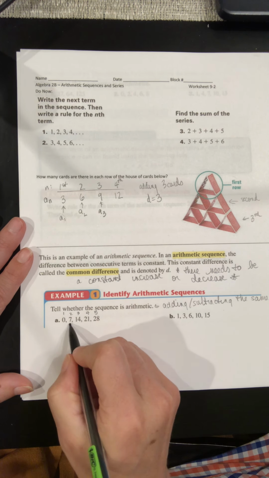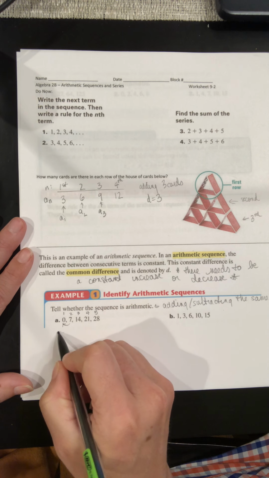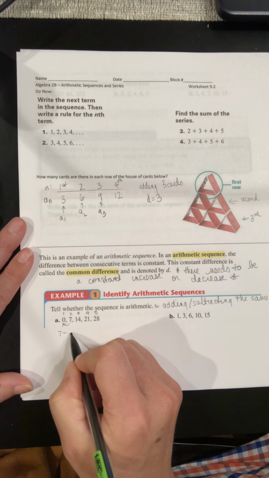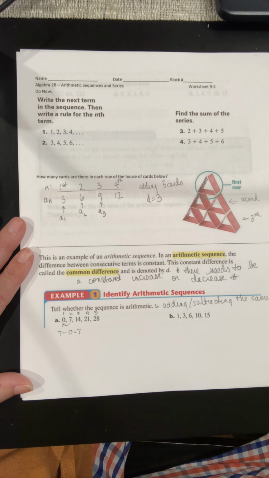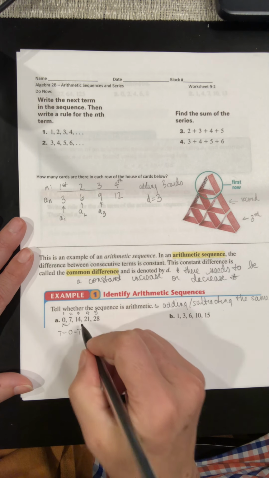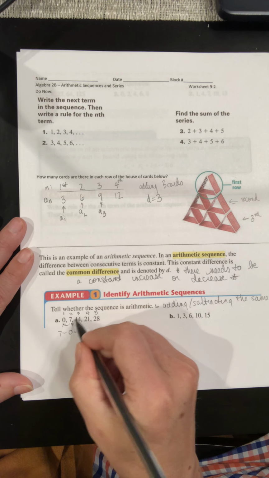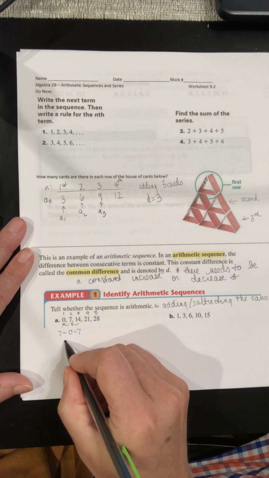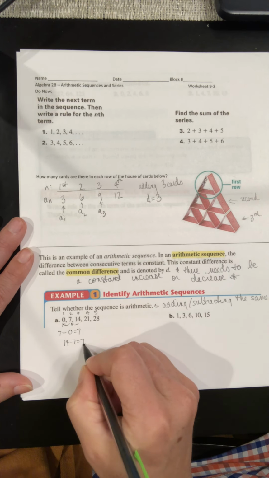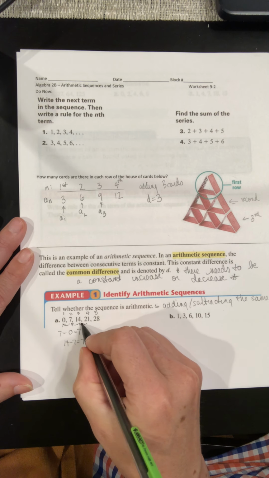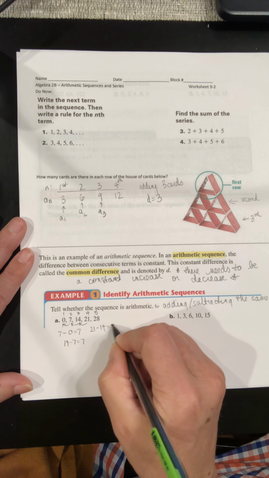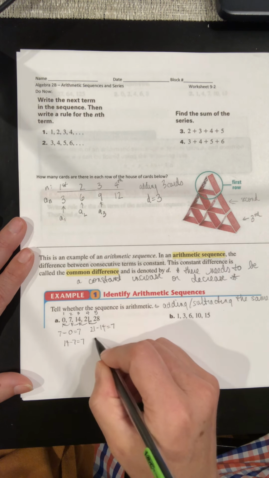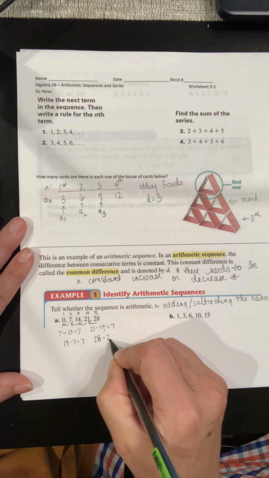Now what's a little bit weird about that is you always work backwards. So I'm gonna do 7 minus 0, and that gives me 7, right? Then the third and the second, that would be 14 minus 7, that gives me 7, right? And then 21 minus 14 equals 7. And then 28 minus 21 is 7.